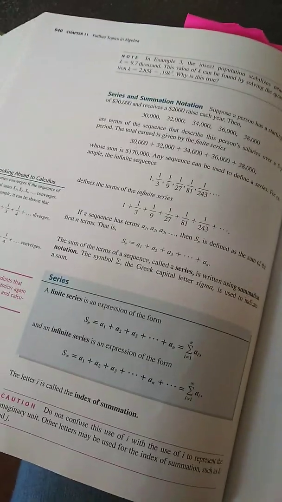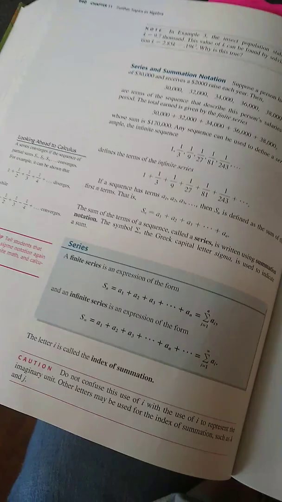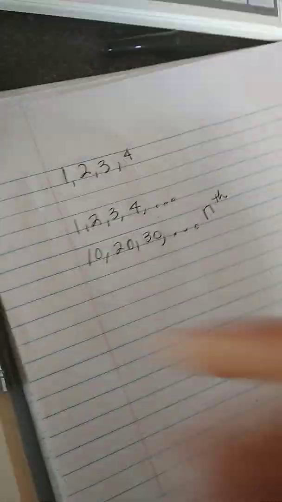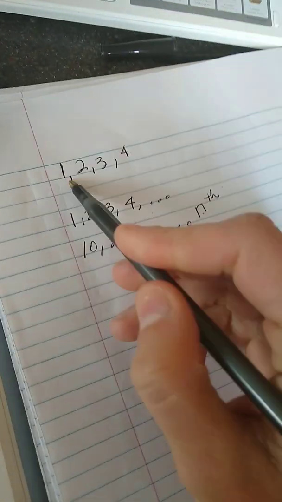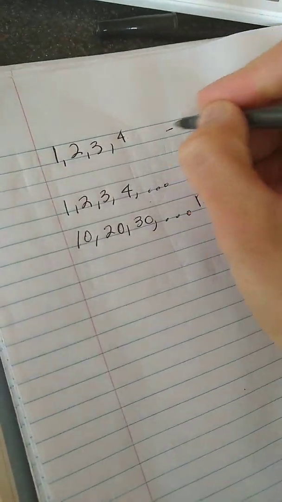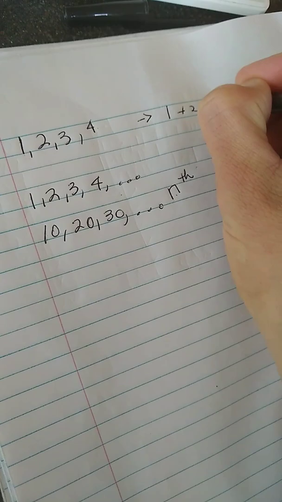The second part of section 1 is the series. A sequence, remember, is a pattern. Series are just all those numbers added together. So if we look at my examples from before, the 1, 2, 3, 4, that's my sequence. And my series would be 1 plus 2 plus 3 plus 4.